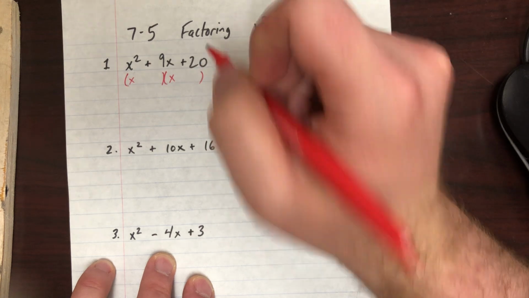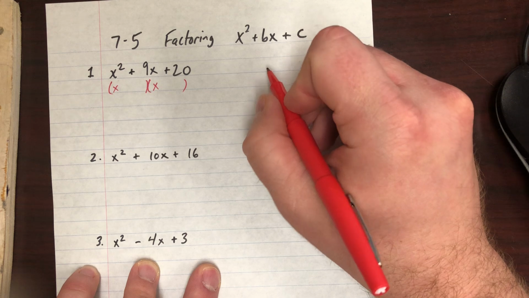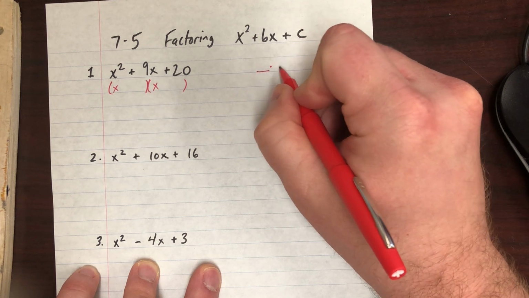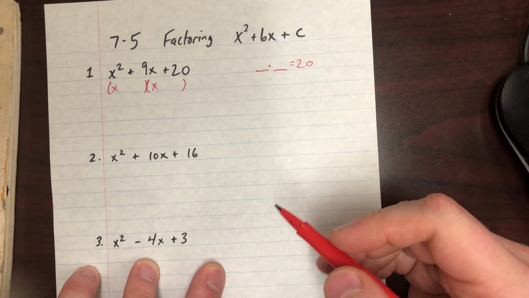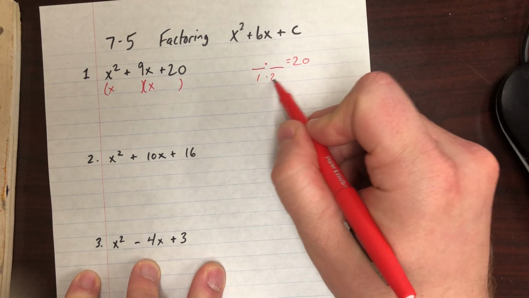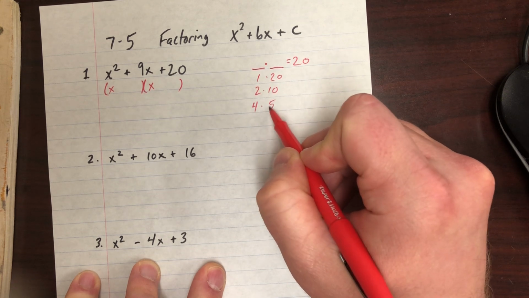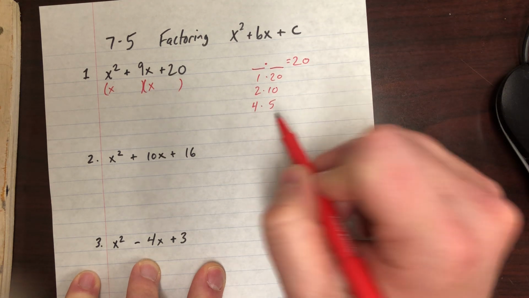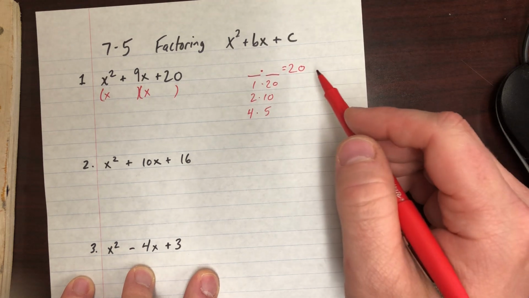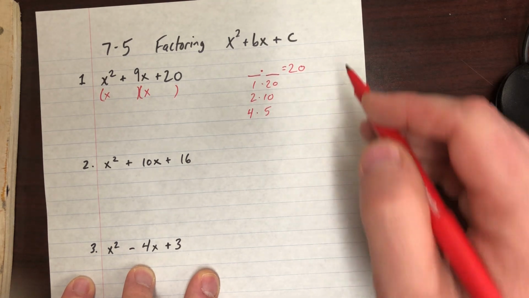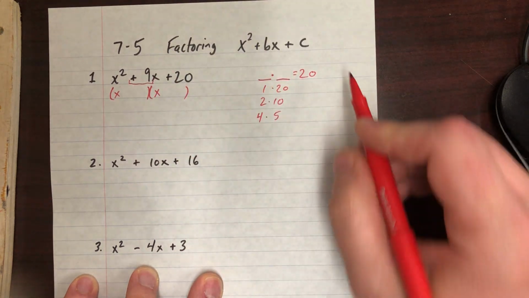And here's kind of a hack to that guess and check. We are trying to find two numbers that multiply to 20. So what are numbers that multiply to 20? Well, there's 1 times 20. There's 2 times 10. There's 4 times 5. I think that's it. So out of those numbers, which one of these pairs add up to positive 9?